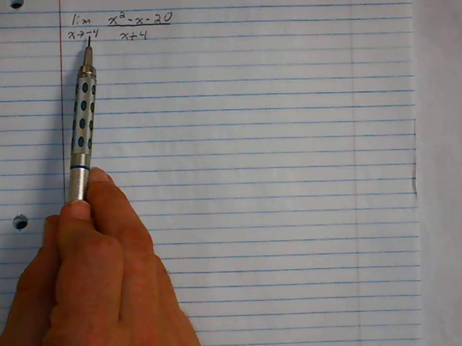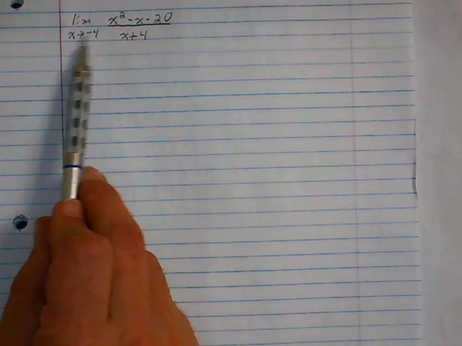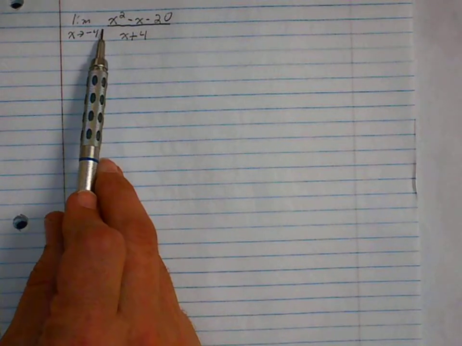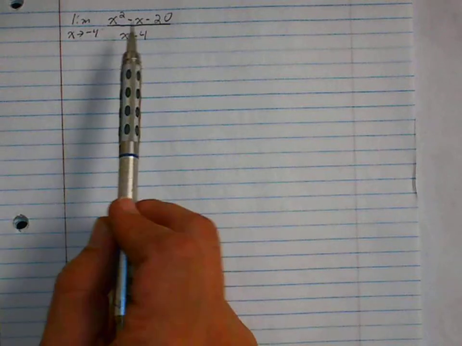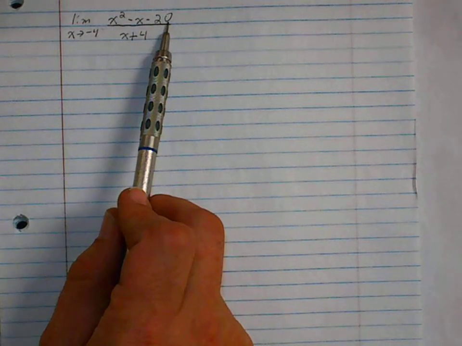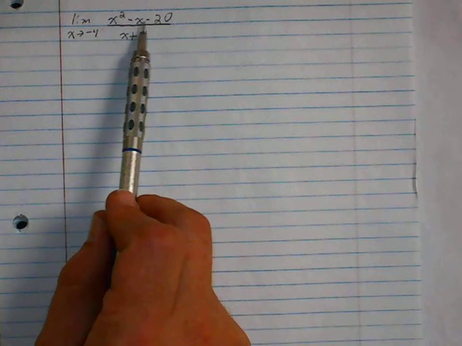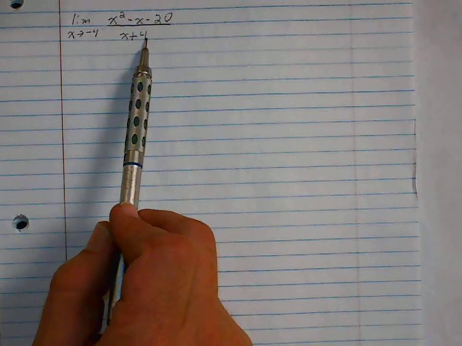It's the limit as x approaches, or goes to, however you want to say it, as x goes to -4. Now there's no superscript of a plus or a minus, so we know we're coming in from both sides. It's a double-sided limit of the ratio x squared minus x minus 20 divided by the quantity x plus 4.